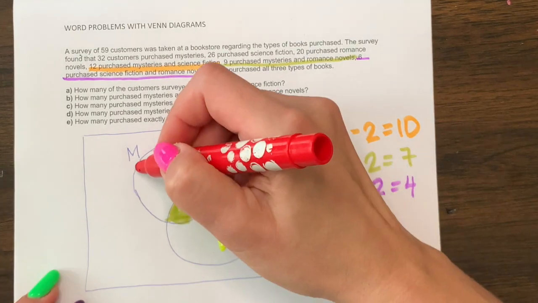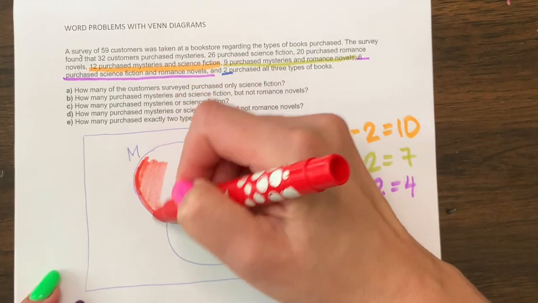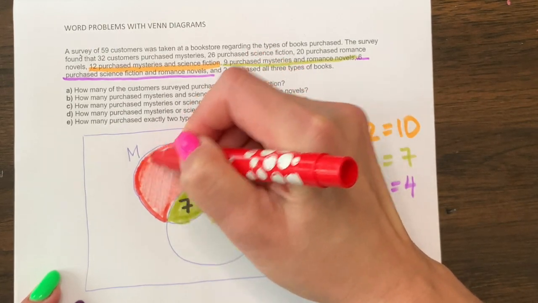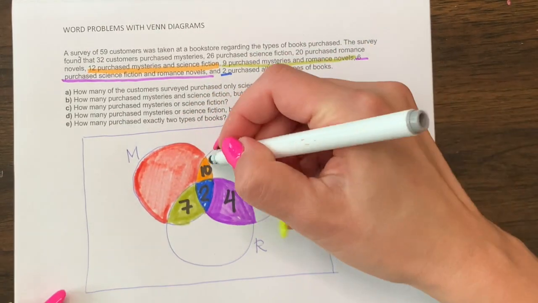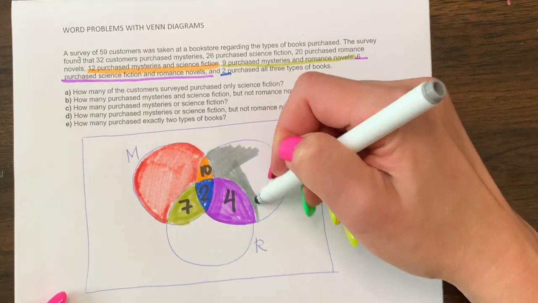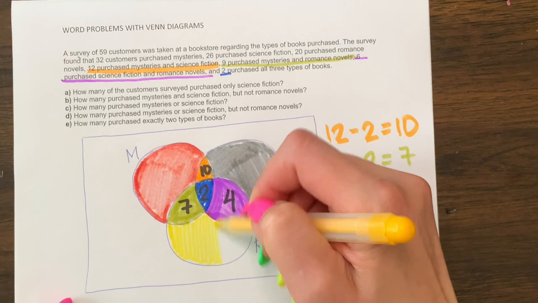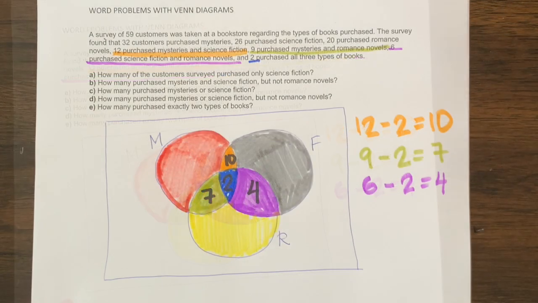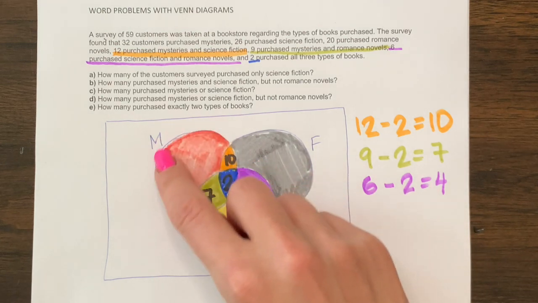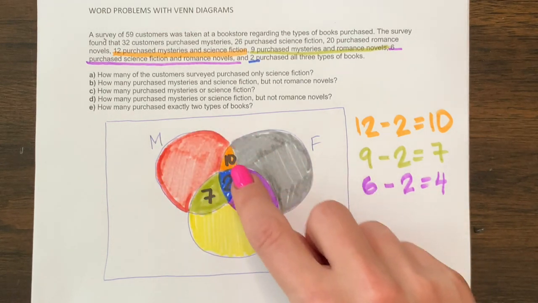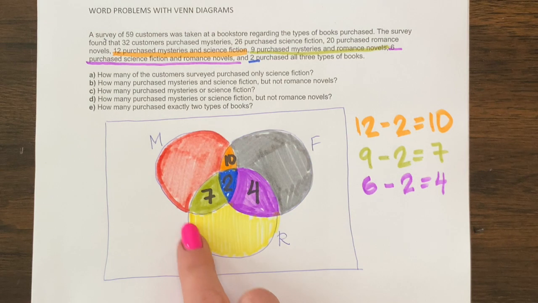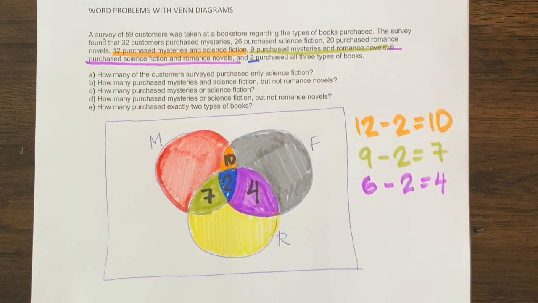So now I will use 3 more colors, the red, the gray, and the yellow, to color code the remaining 3 regions. The next part is to determine how many people purchased mysteries only, which is the red region, fiction only, which is this gray region, and romance only, which is this yellow region.